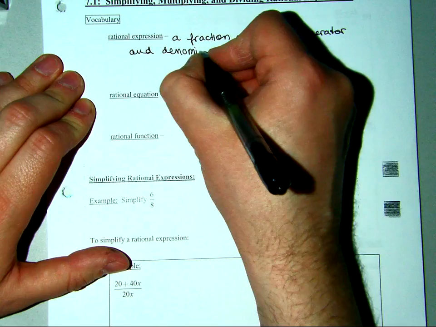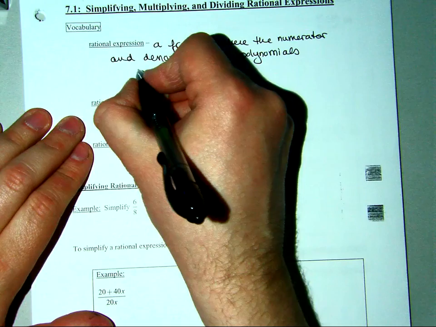For example, maybe something like x plus 2 over x squared minus 2x plus 3. Or maybe x cubed minus 4x plus 1 over x squared minus 1. Or maybe even just the simple polynomial 1 up top over x minus 1.